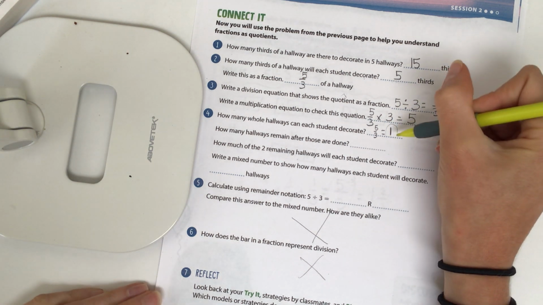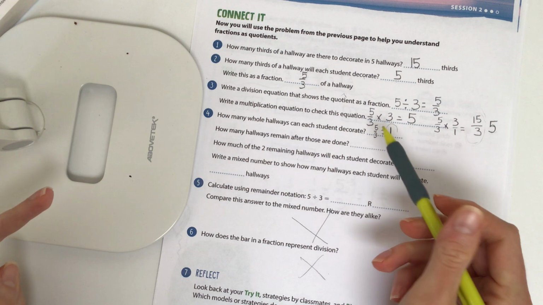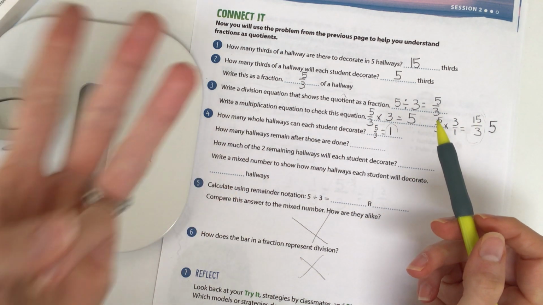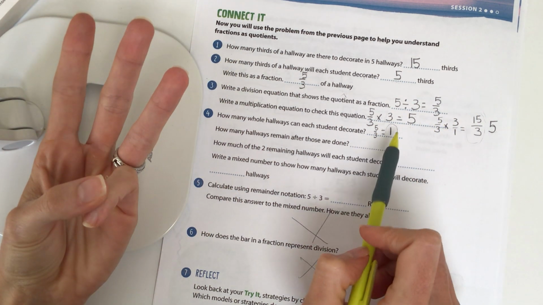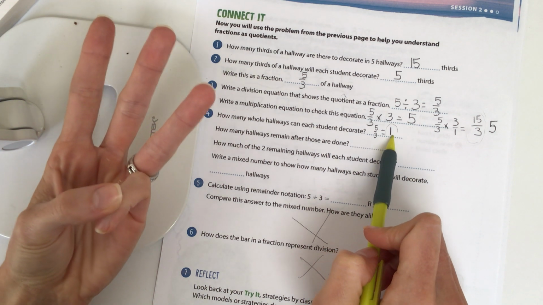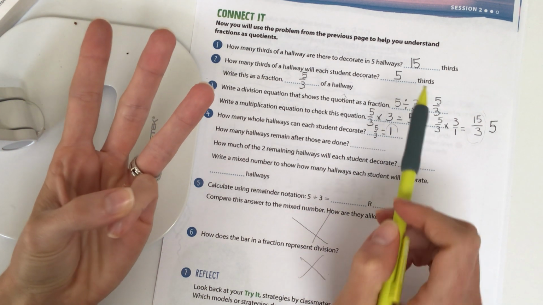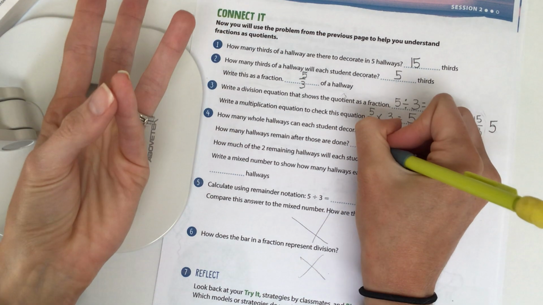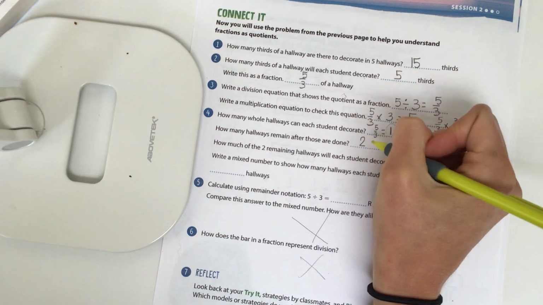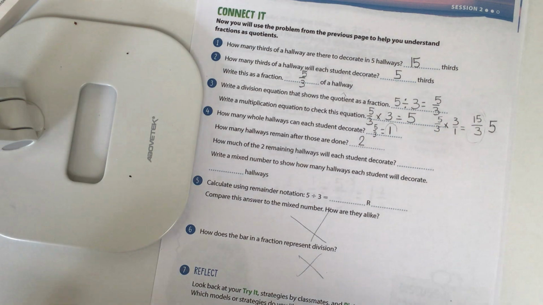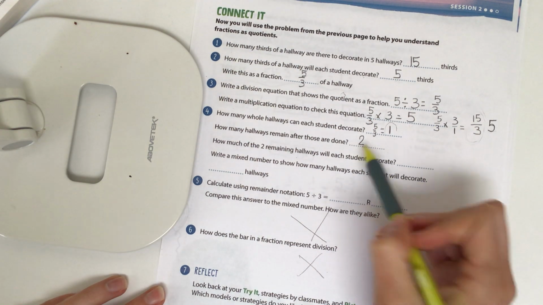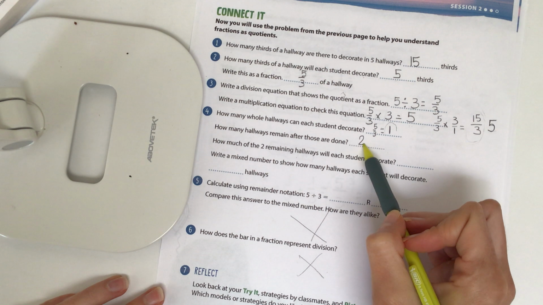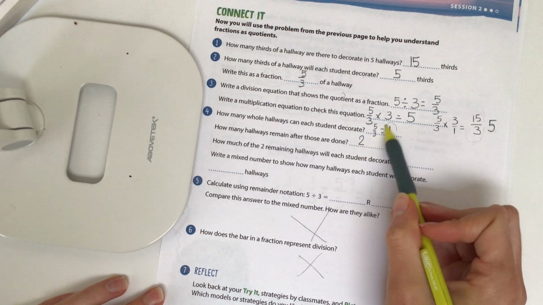So there's 3 students, and if they can each decorate 1 hallway, how many hallways are left over? Well, we know there's 5 hallways, so there's 2 hallways left over. Sorry, guys. So two hallways remain after they each decorate 1.